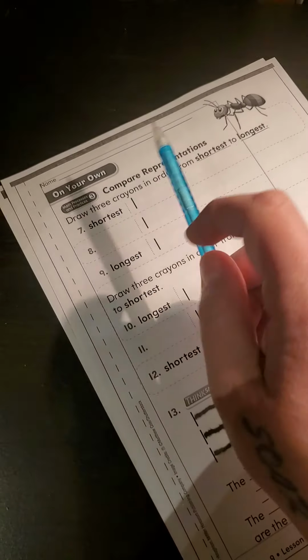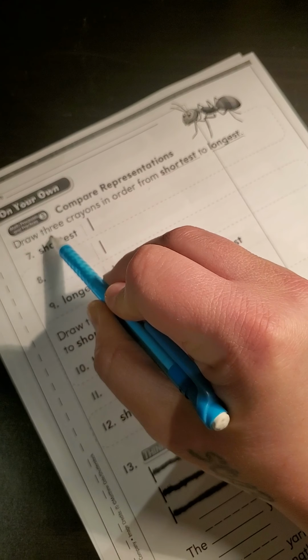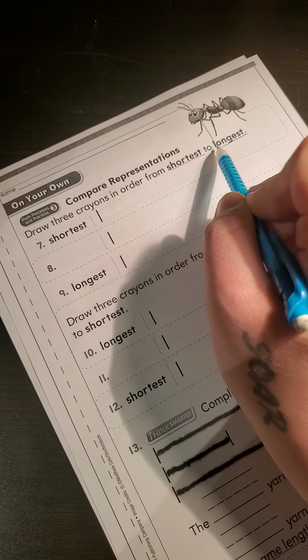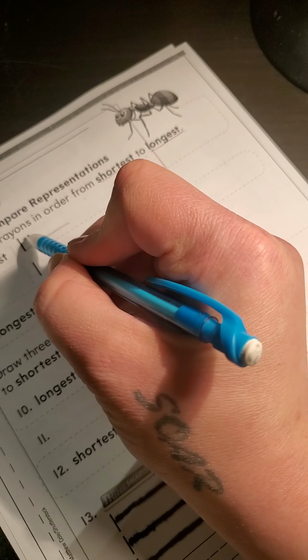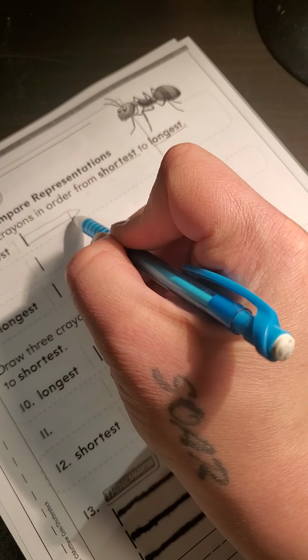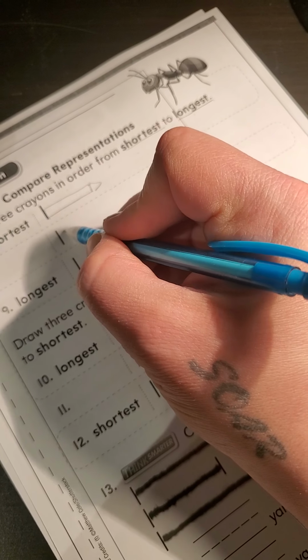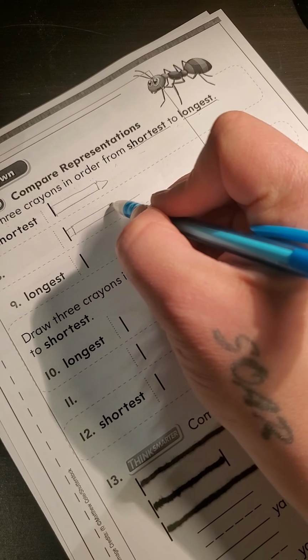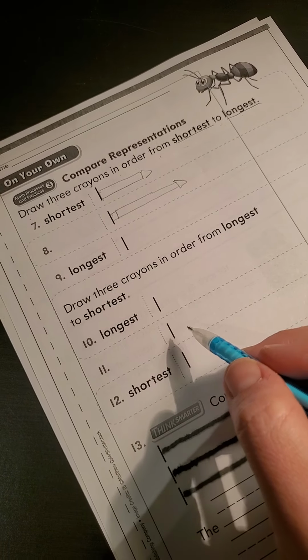Very good. Okay, let's check your work. We are drawing 3 crayons in order from shortest to the longest. My first crayon is going to be about that big. My next crayon is going to be about that big.